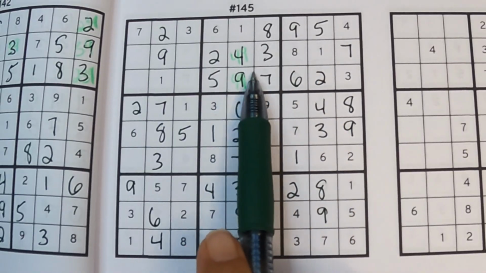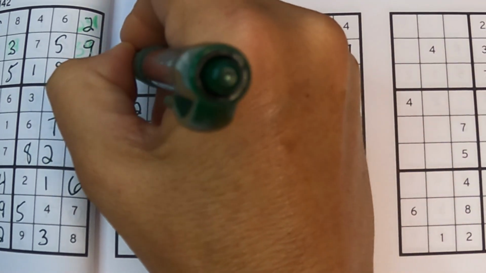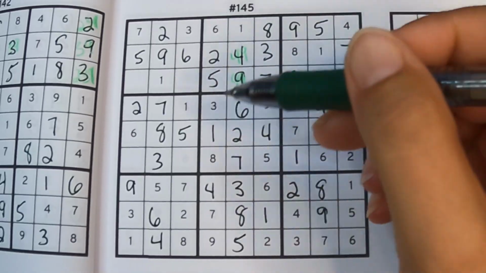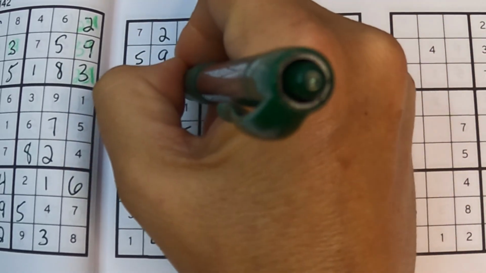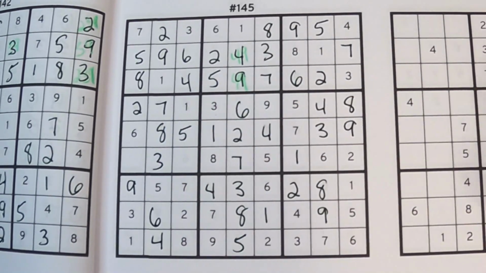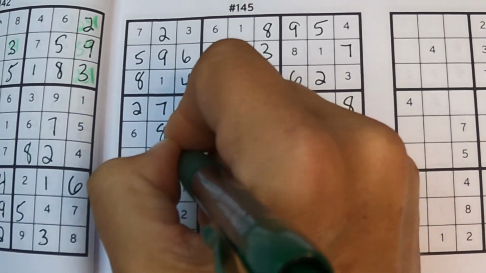For this row now, we're missing 5 and 6. We've got a 5 here, so 6, 5. For this box now, we're missing 4 and 8. We've got an 8 here, so 4, 8. And for this box, we're missing 4 and 9. We've got a 9 here, so 4 and 9.